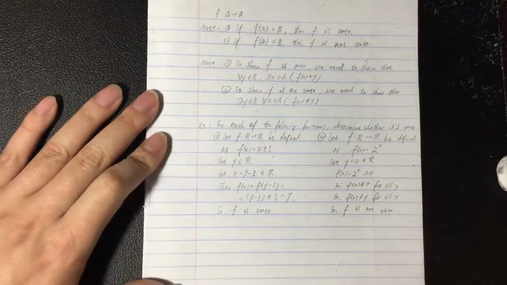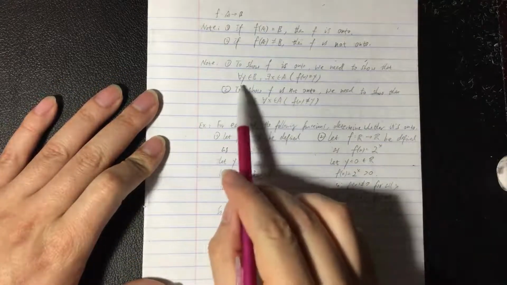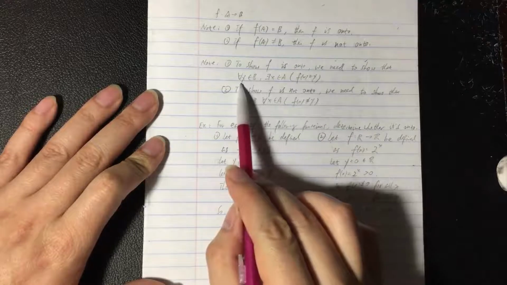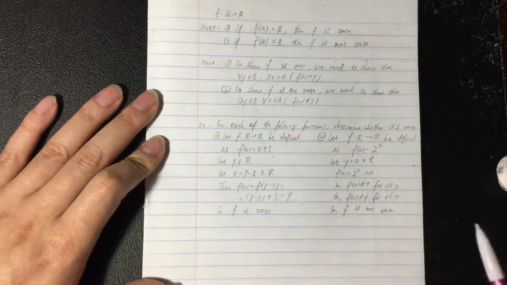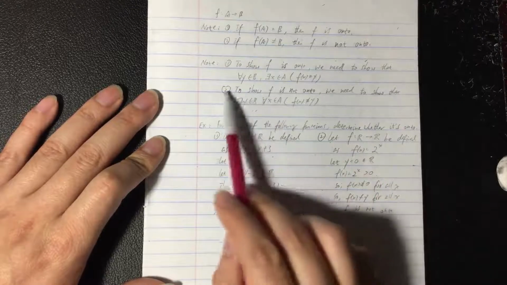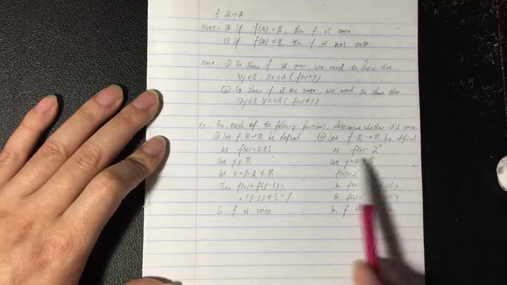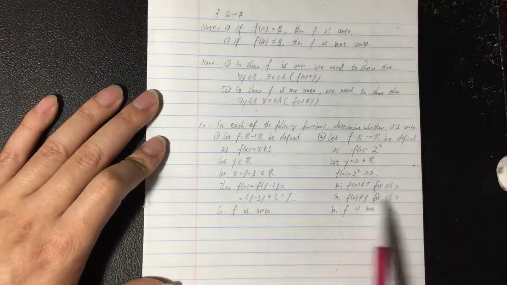So to show a function is onto, use the definition to prove it is onto. For all y, find x, then make f of x equal to y. To show a function is not onto, give an example: find a y, then show the function does not equal y for all x.